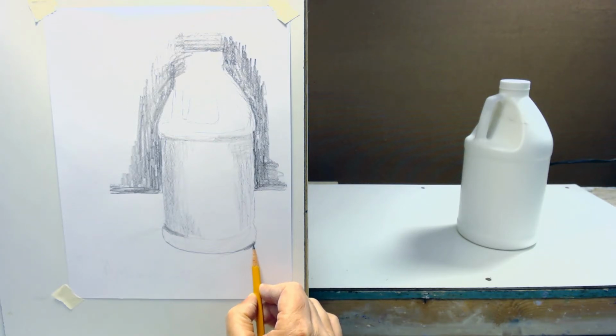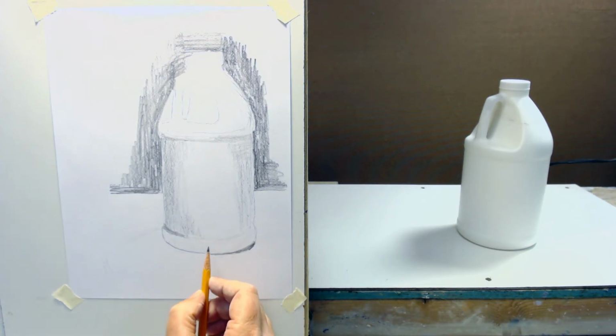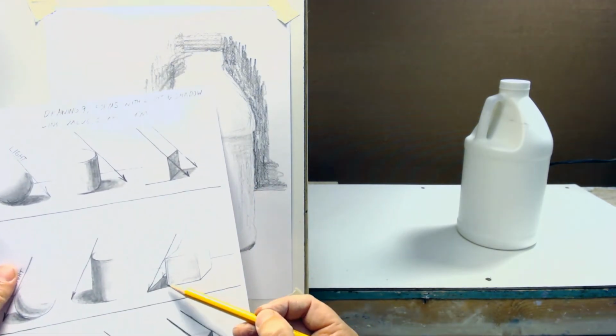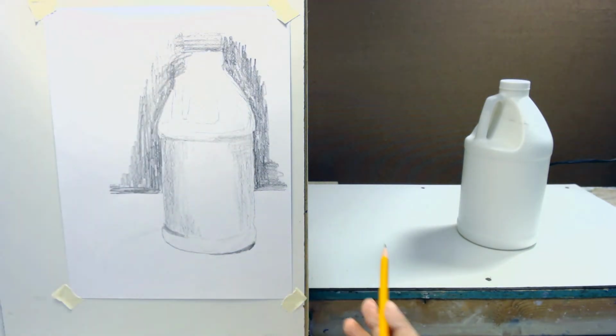Okay, and that shadow is coming around. You see how it gets a little bit fatter over here? Really deep, deep core shadow right underneath there. Hey, isn't that what we were talking about? You know, with these deep core shadows right in these edges. Yeah. Remember how we were talking about the shadow coming out?